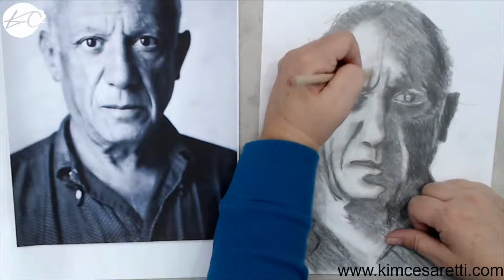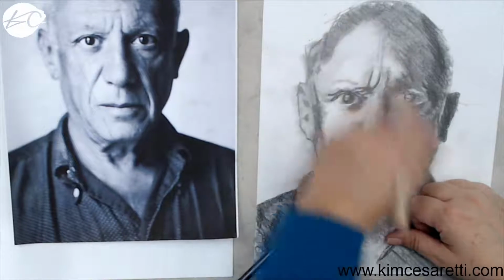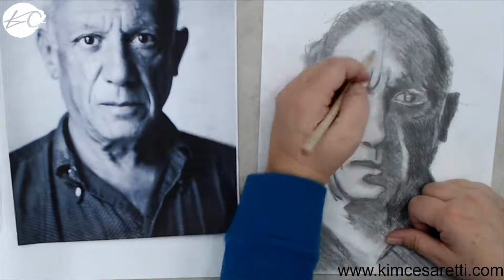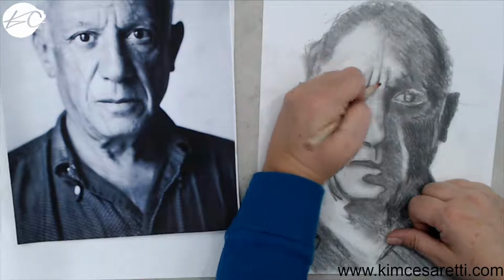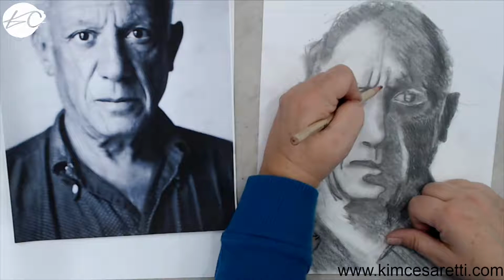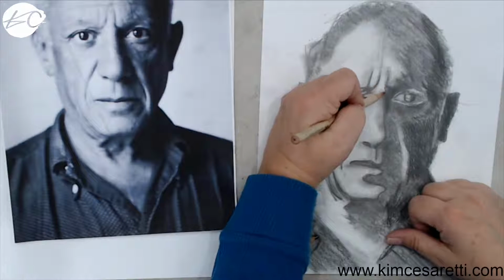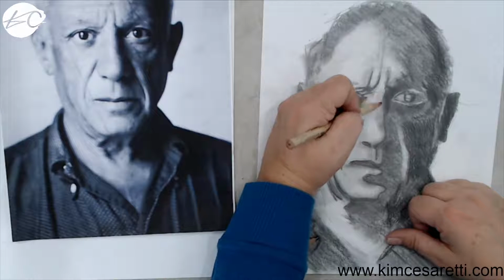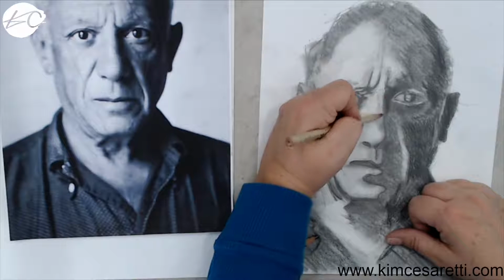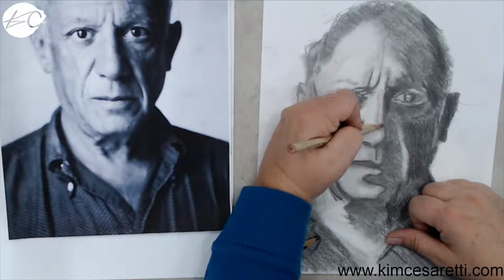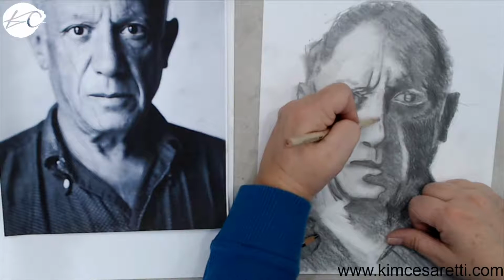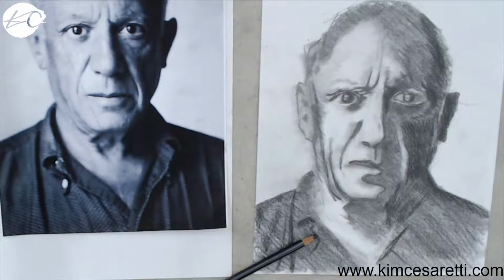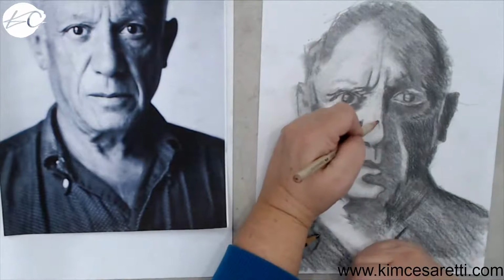And there's a highlight there. Now, this looks a little bit harsh. I can always go back in and soften that, but right now I'm just going to use this to redefine that nose area and that light that's on this side of his nose. And going back into this shape of his nose here, pulling that out. Okay, so that's looking better.